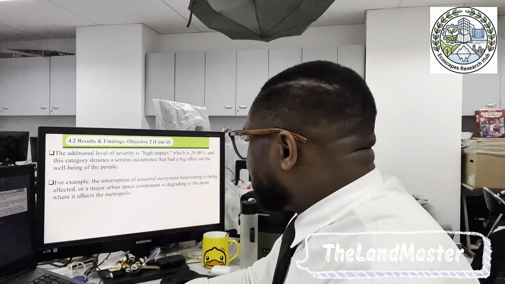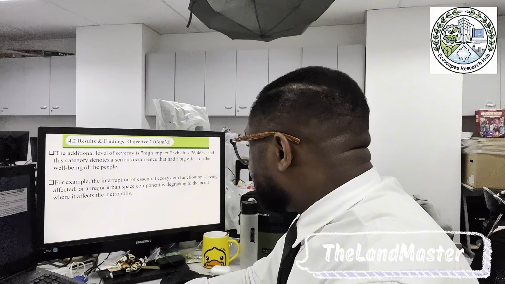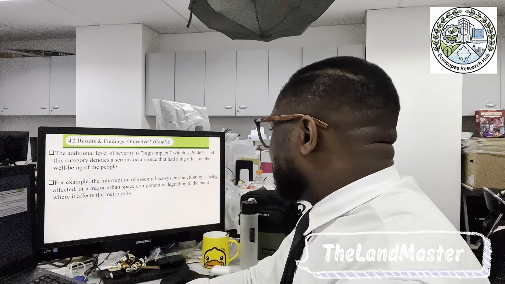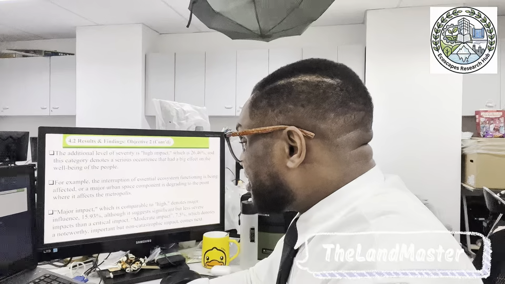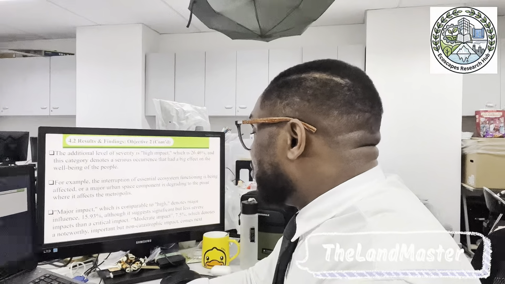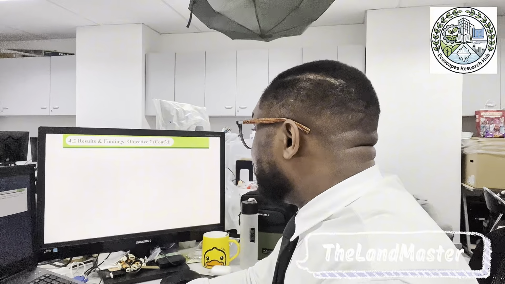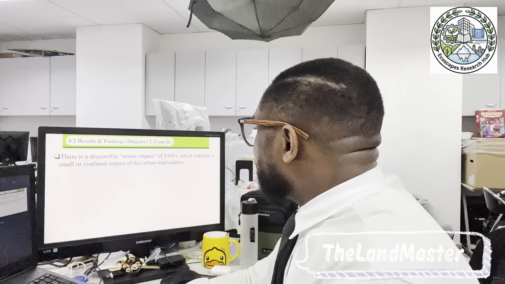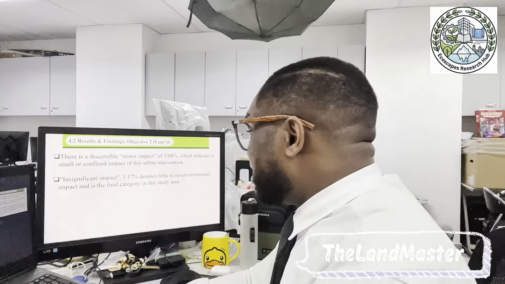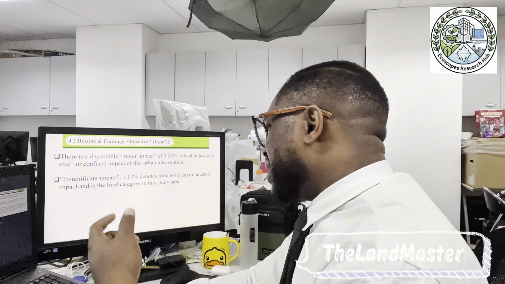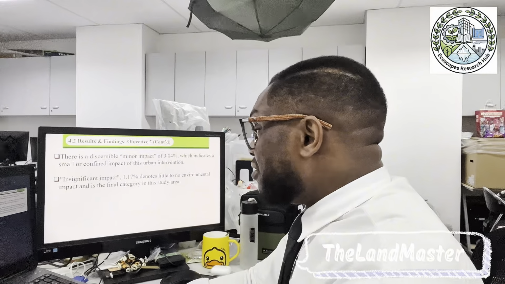So quickly, let's go. For example, the interruption of essential ecosystem functioning is being affected, or the major urban space component is degrading to the point where it affects the metropolis. Yeah, we stated this before. So we also rated a high impact, major impact, and of course low impact. There were also various categorizations, minor impact, of course, which indicates the small or confined impact of the urban intervention. And then we also rated it as a significant impact. It's about 1.17, which denotes little to no environmental impact.